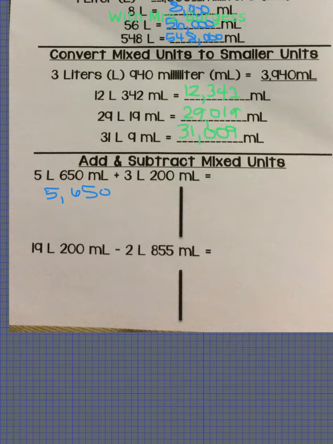5,650 milliliters plus 3,200 milliliters. Add those together. 0, 5, 8. 5 plus 3 is 8 milliliters. Okay, I could also convert that back to 8 liters and 850 milliliters, right?